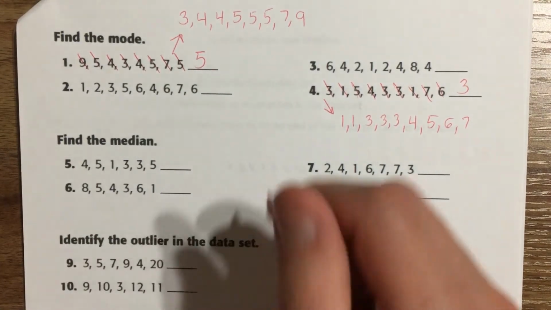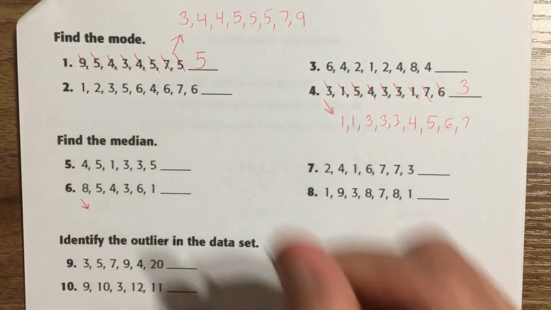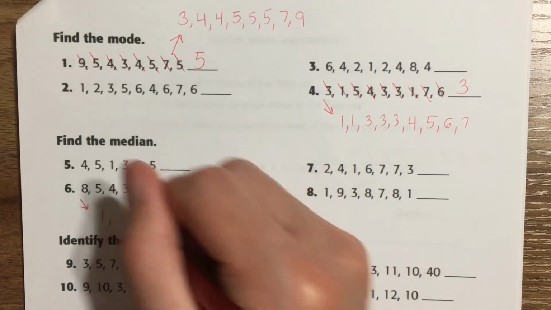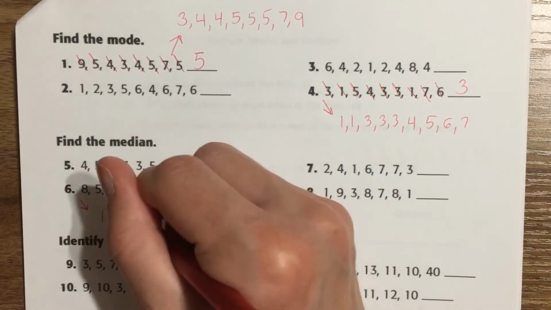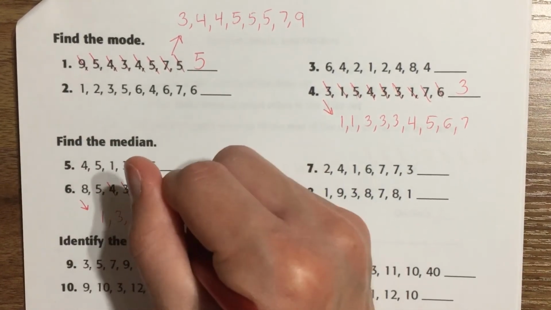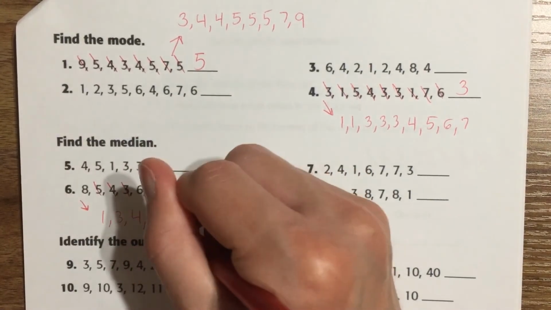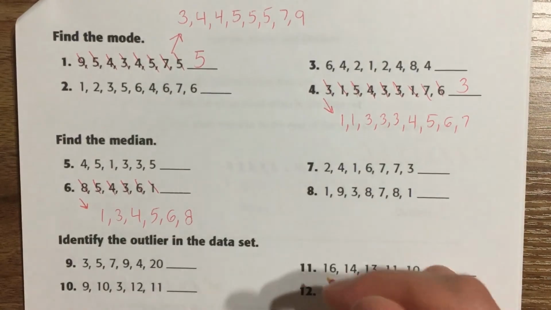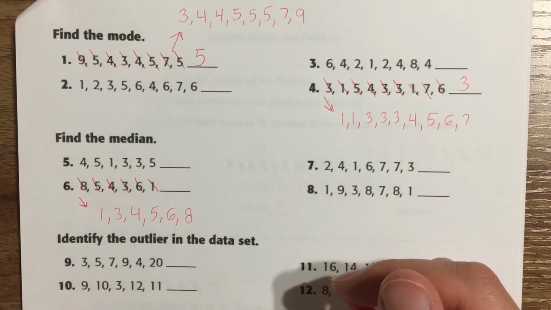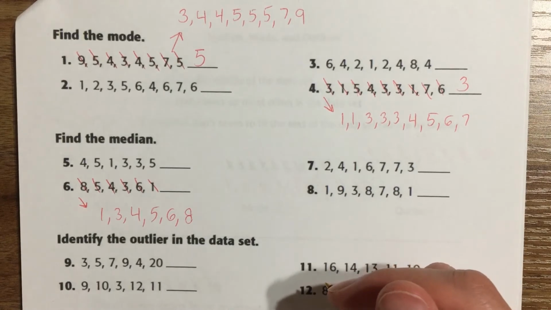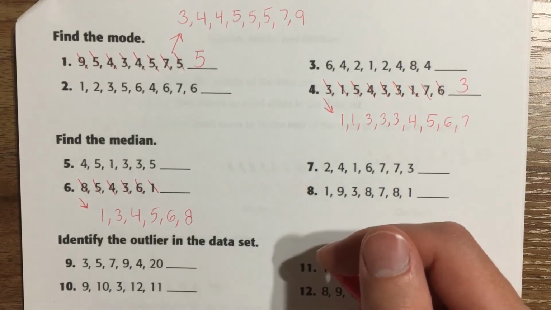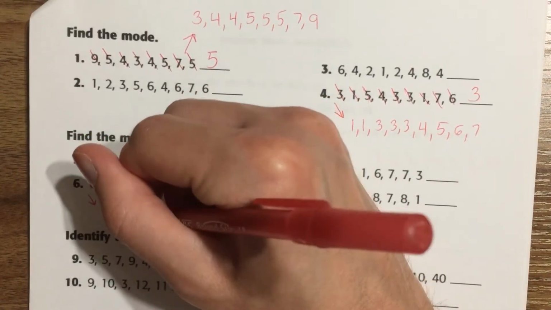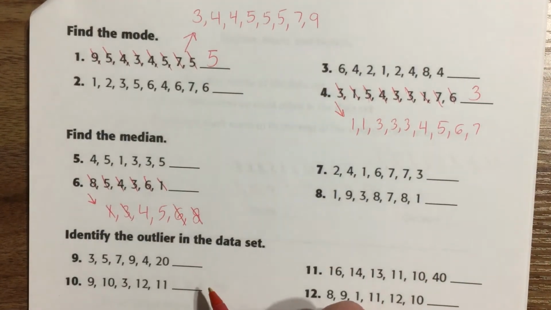Let's take a look at number 6 here. We got some space underneath. We have 1, 3, 4, 5, 6, and 8. Now, this is a situation like we discussed earlier, why I had an odd number of numbers. This time we have an even number of numbers. So what we're going to do, just like usual, we're going to cross off the first one, last one, and then we have 2 right in the middle here.